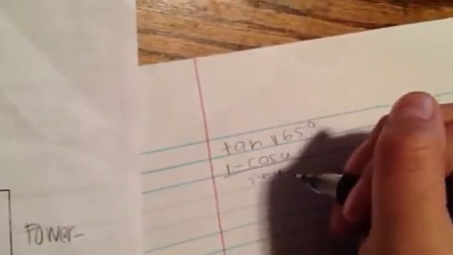And to find tangent of 165 degrees, we get the formula, which is 1 minus cosine of u over sine of u. So we write that down, and then we replace u with 330.